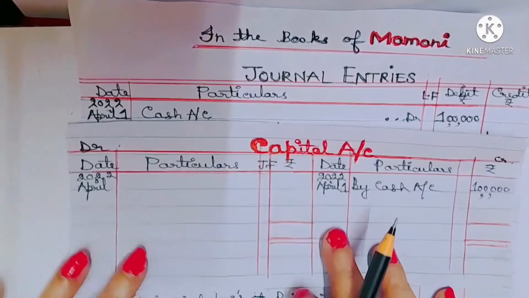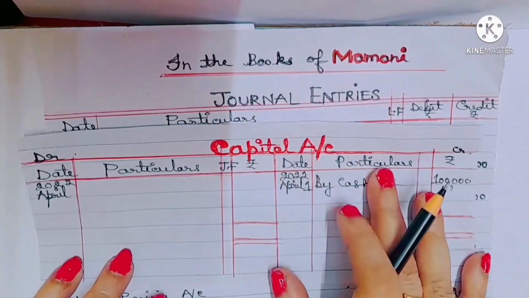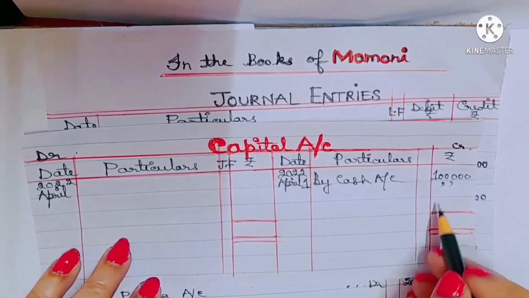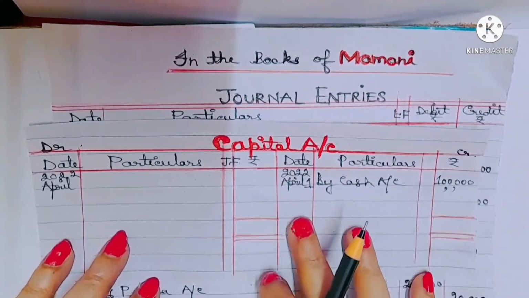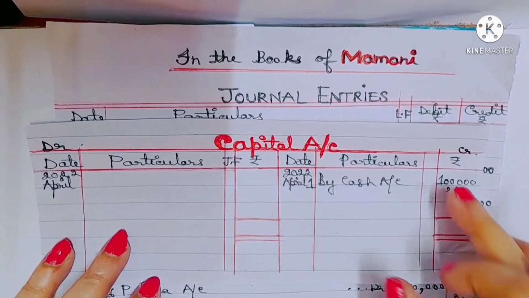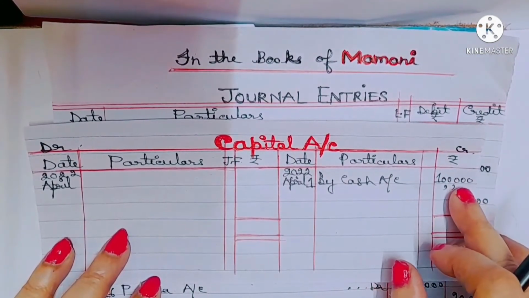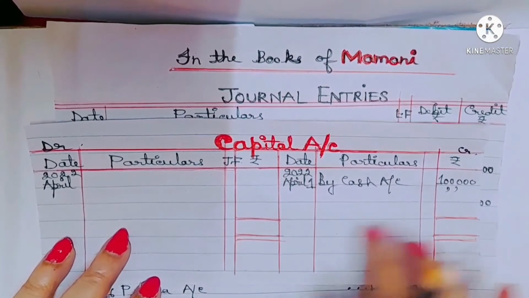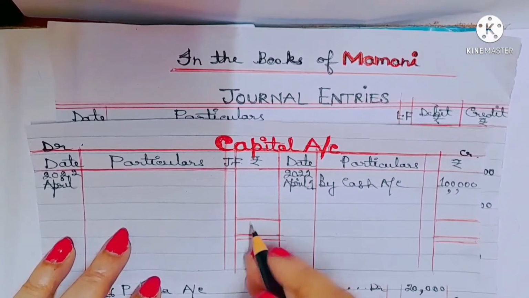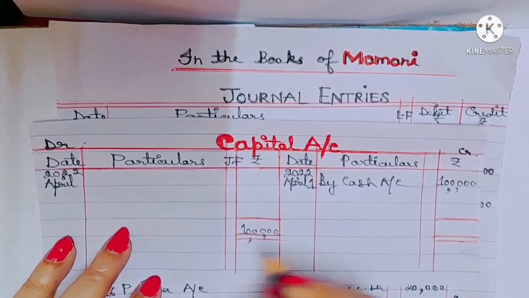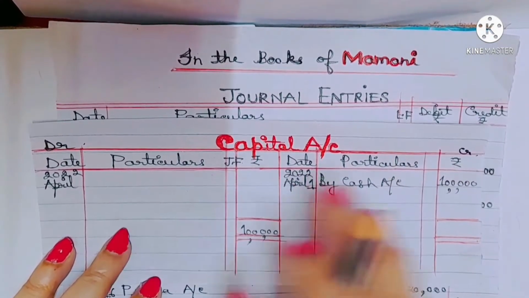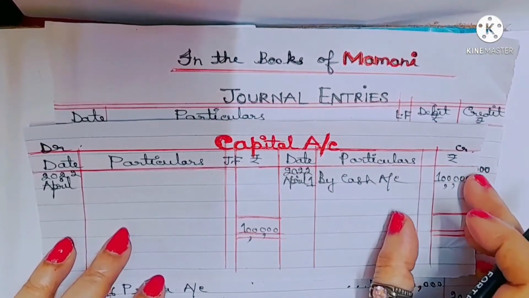Only one transaction. So let's ক্লোজ দ্য অ্যাকাউন্ট। ক্যাপিটাল অ্যাকাউন্টে কত আছে, কোন সাইডে বেশি? ক্রেডিট সাইড ইজ গ্রেটার দেন ডেবিট সাইড। আর যেই সাইডটা গ্রেটার হবে আমি কি বলেছিলাম, তার টোটালটা বোথ সাইডে লিখতে হবে। ওকে, সো 1 lakh. Since credit side is greater than debit side, we'll write the total of credit side on both sides.